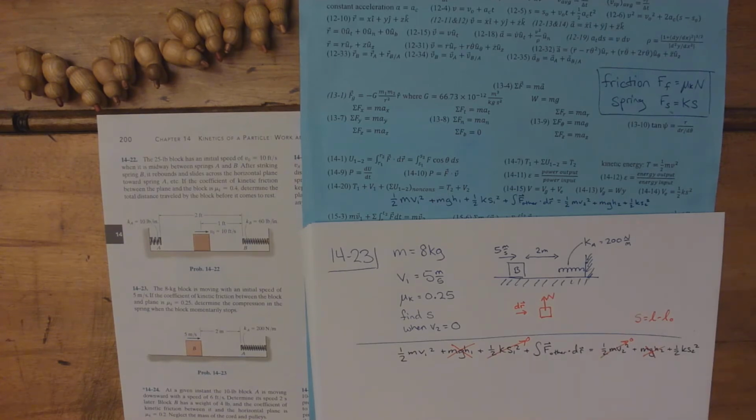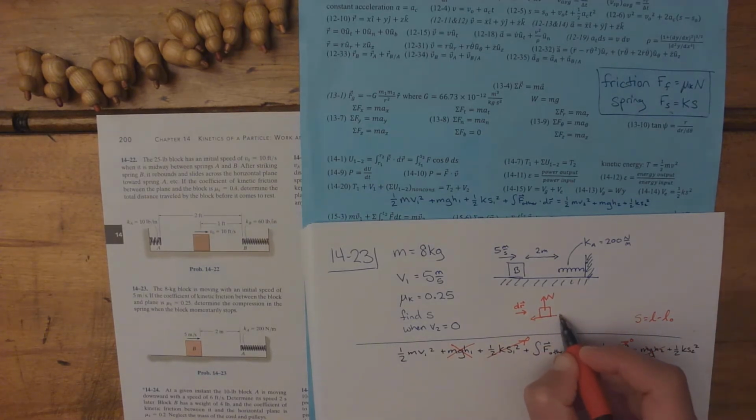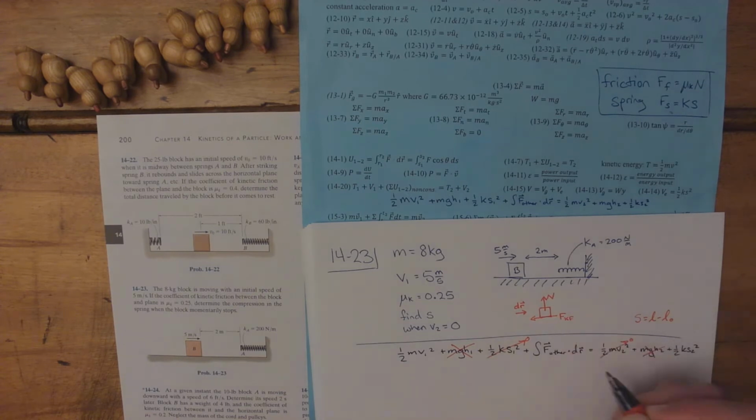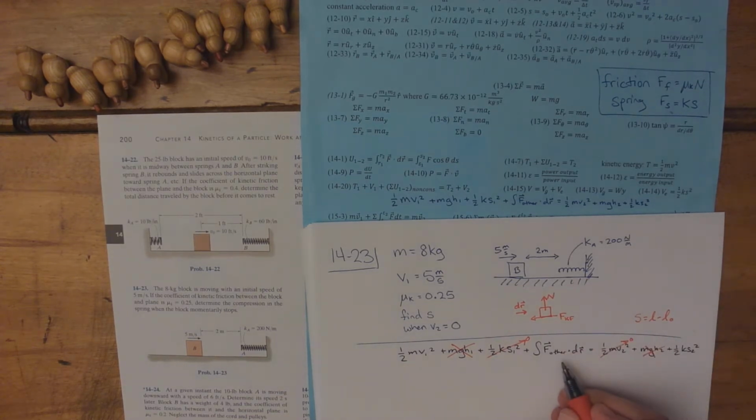So I only have one force left, and that is the force of friction. It's kinetic friction in this case. And whenever you do the dot product for the work with kinetic friction, it's always going to be negative because friction always opposes the motion. So if the displacement is to the right, the friction must be to the left, and therefore the dot product here is going to be negative.